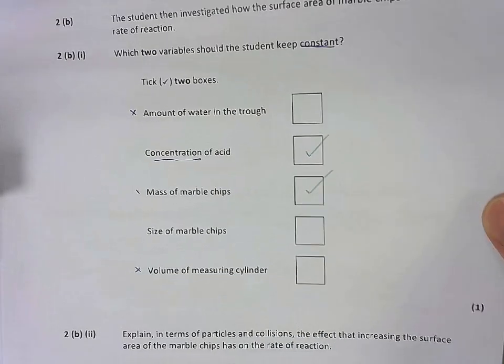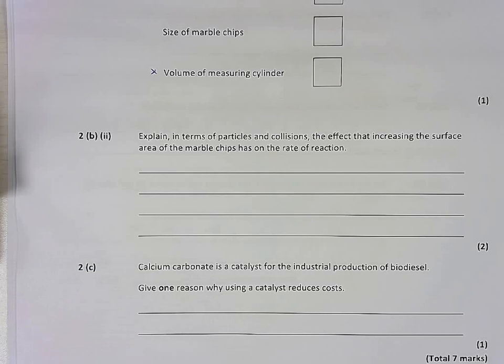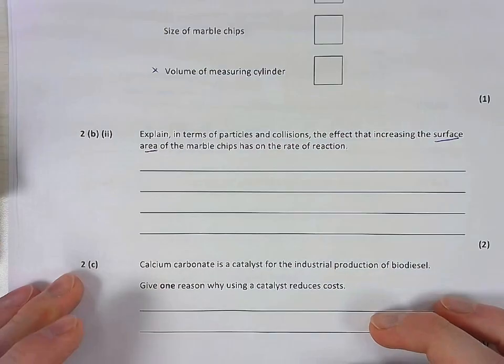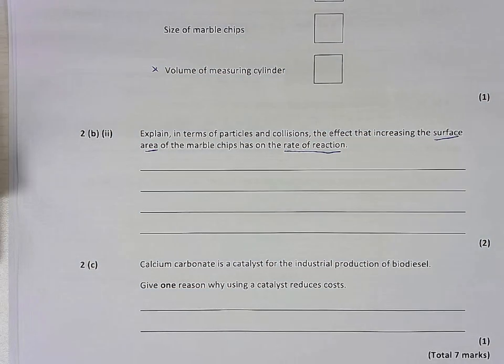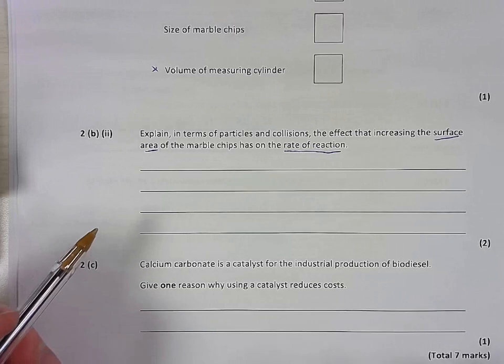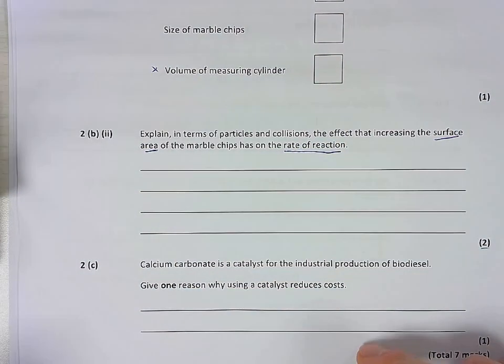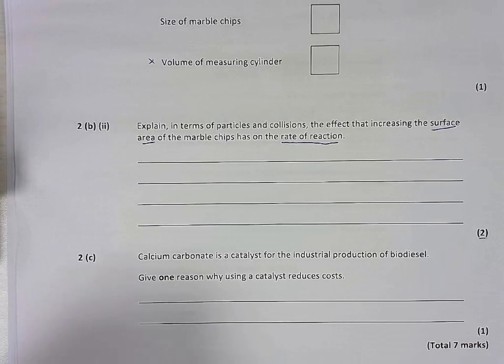Okay, the next part of the question. Explain in terms of particles and collisions the effect that increasing the surface area of the marble chips has on the rate of reaction. So, surface area is the thing that's being changed, and what effect does it have on rate of reaction? Now, it's really important when you get a question like this to always look at how many marks it's worth, because that tells you how many things you are going to need to say, how many points you're going to need to make.